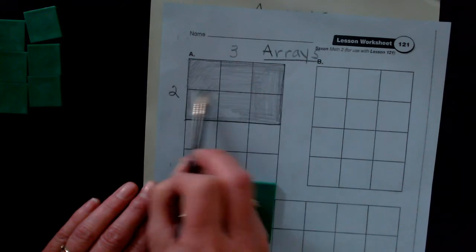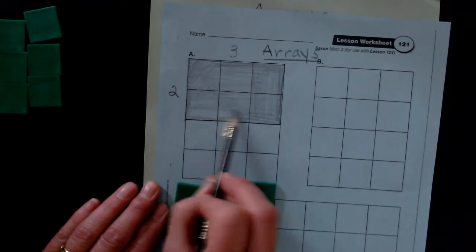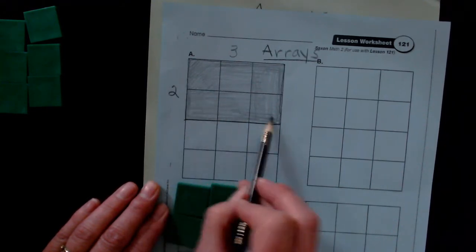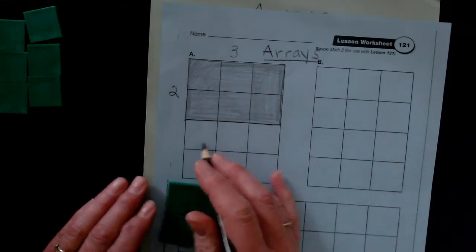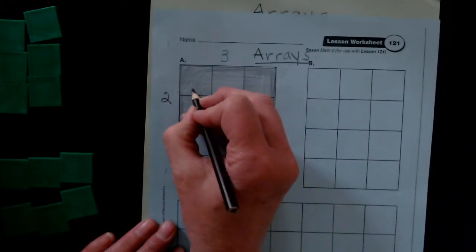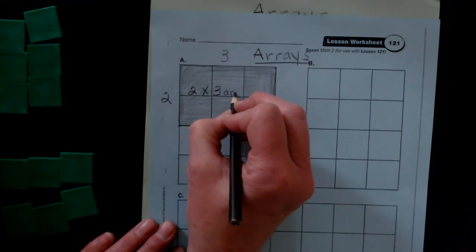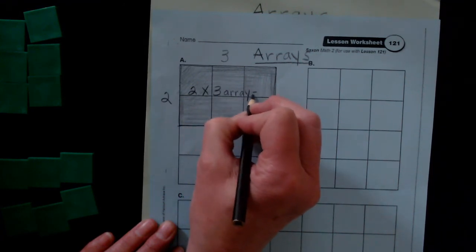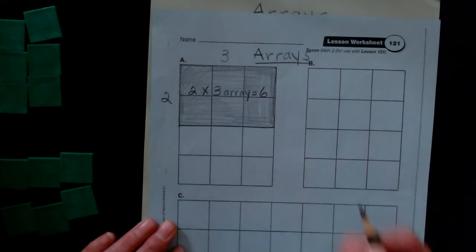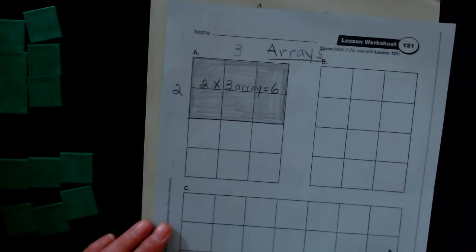And then we're going to write our answer on the inside as well. We colored lightly enough, and now we will write 2 by 3 array, and what does that equal? 6. 6 tiles. All right, good.